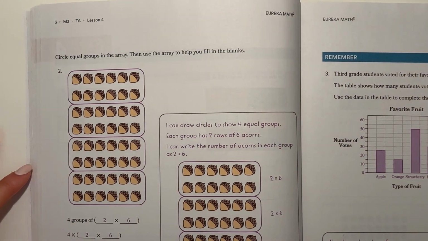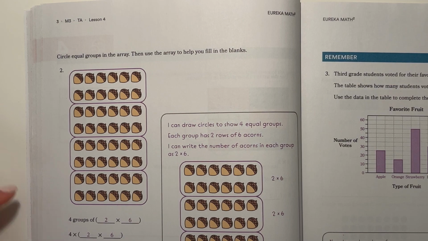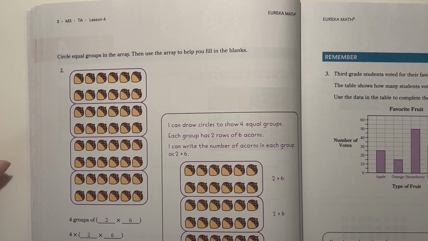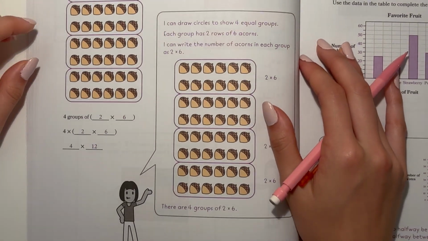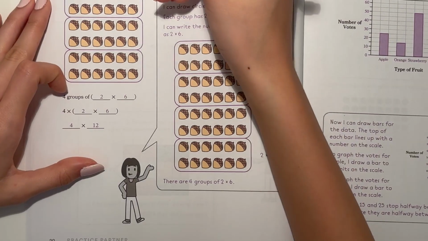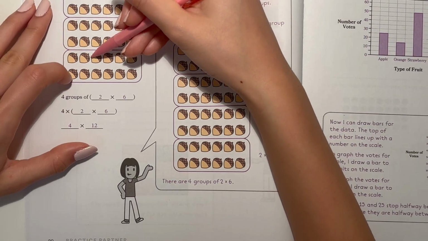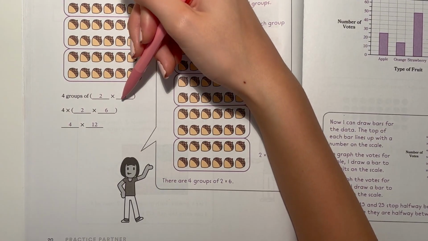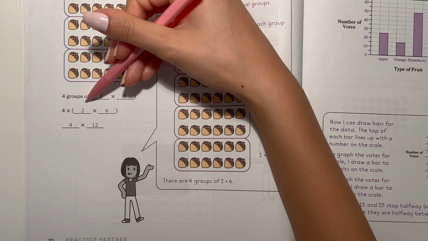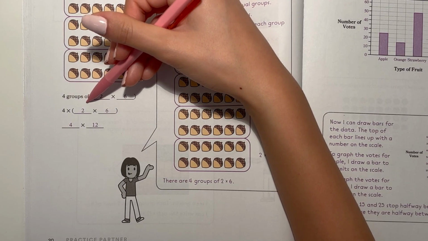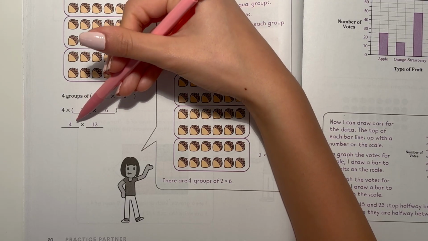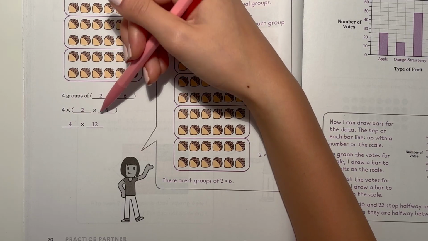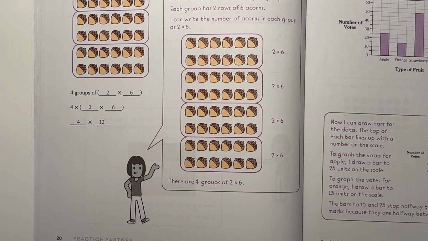Now circle equal groups in the array. Then use the array to help you fill in the blanks. So we have 4 groups and each group is 2 rows of 6. So 4 groups of 2 times 6. Remember, of means multiplication. So 4 times 2 times 6. 2 times 6 is 12. So it's 4 times 12.